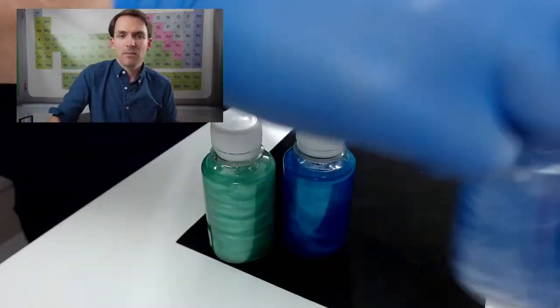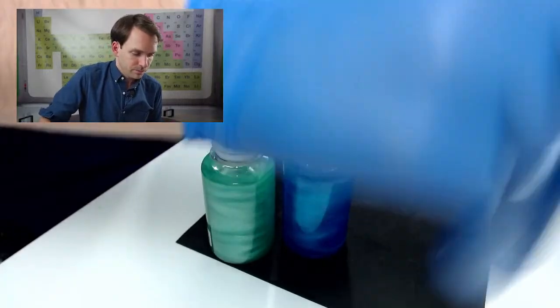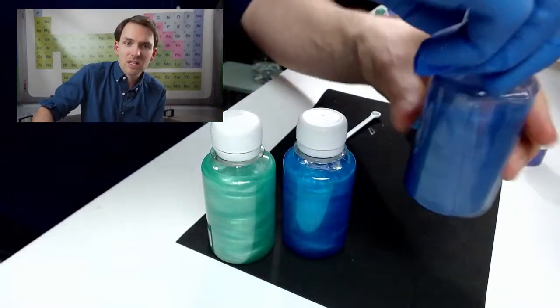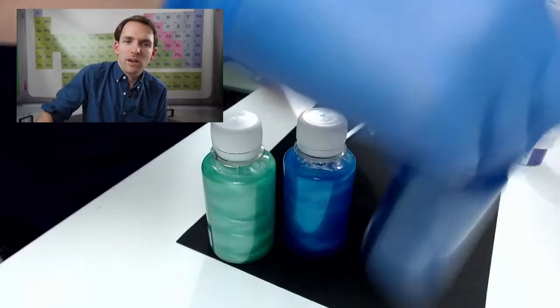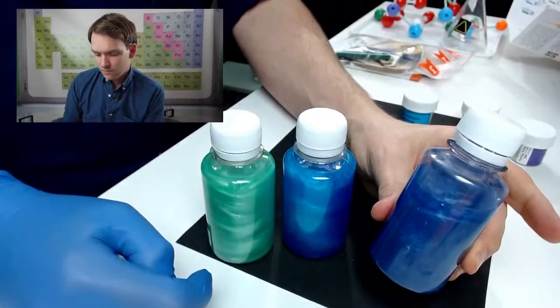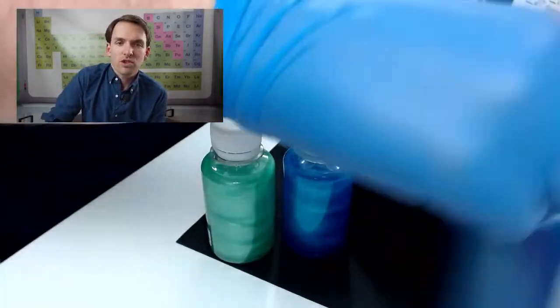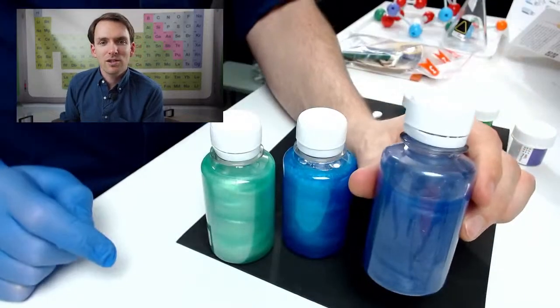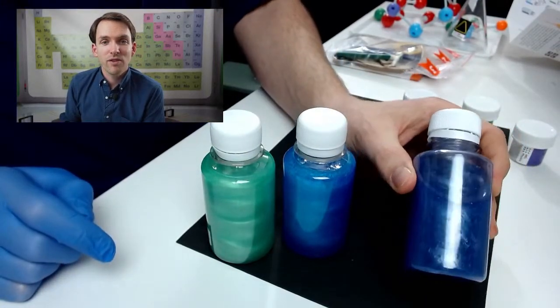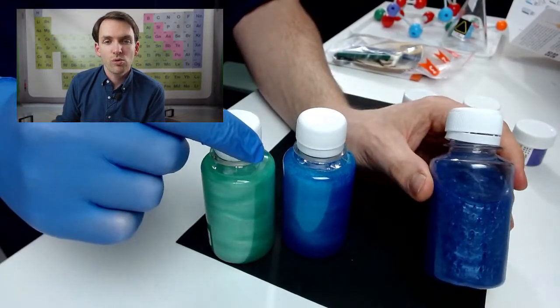So I'm going to mix up the violet one, or the purple one. I'm going to spin this. Now I'm going to try and spin this one. But look, there's almost no movement. Watch, I spin it, spin it, spin it. Ali's going, you're not spinning it hard enough. But look, there's very little movement at all within this one.